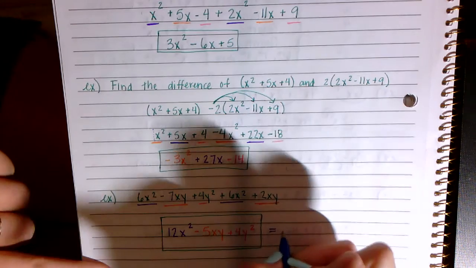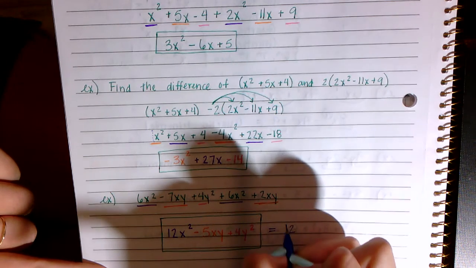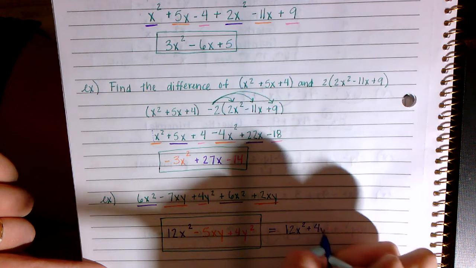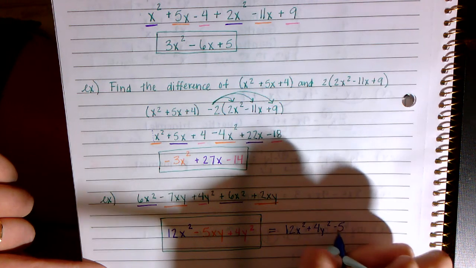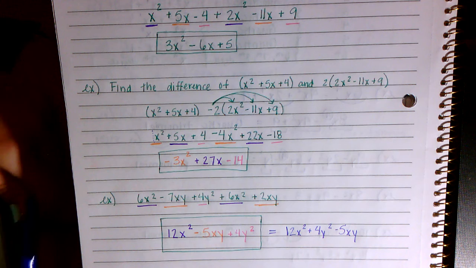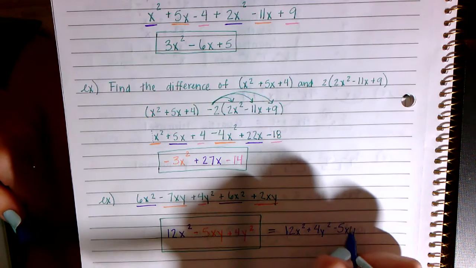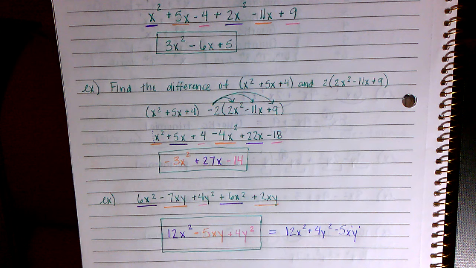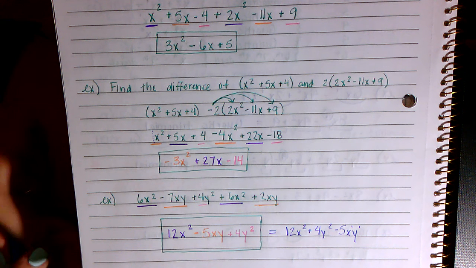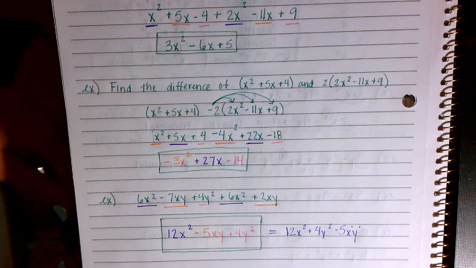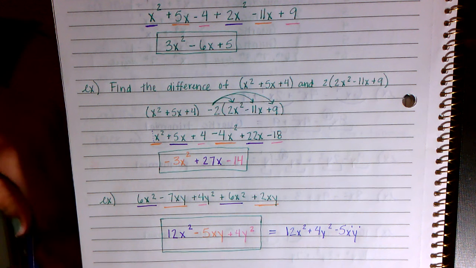But when you write this, you want to go from highest power to lowest. So I should have written the 12x squared plus 4y squared minus 5xy, going from my highest exponents down to my single. And again, these have an exponent of 1 right there, right? We just don't ever write those because they're not necessary. All right, so that is adding and subtracting polynomials. It's combining your like terms based on the power that goes with those variables.